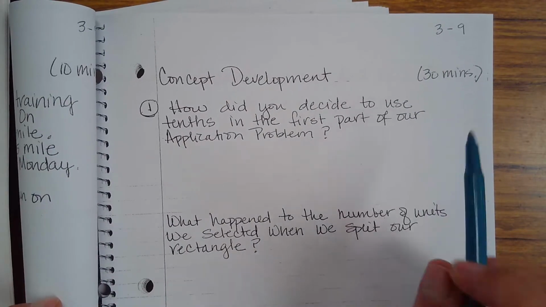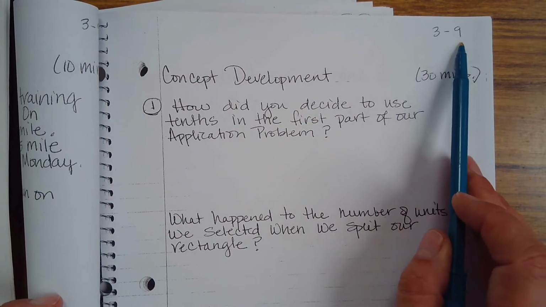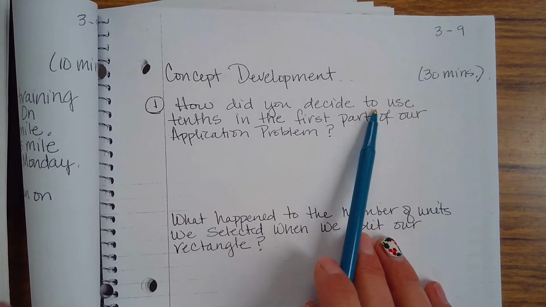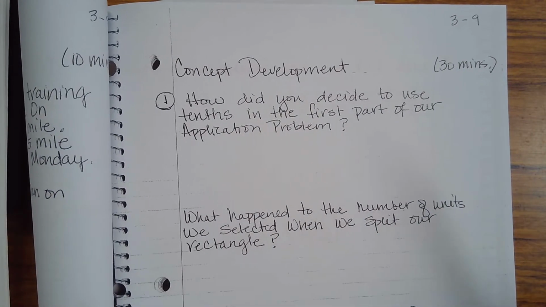This is Engage New York, Module 3, Lesson 9. This is Concept Development. So question 1 for you.